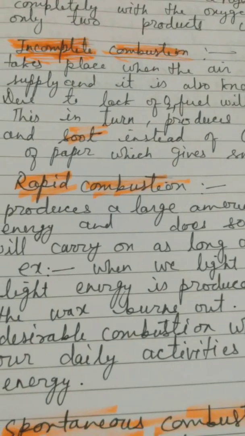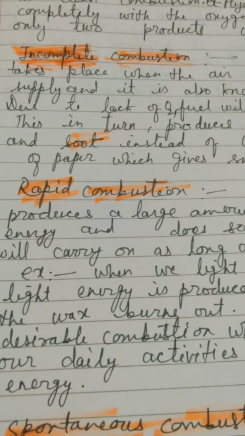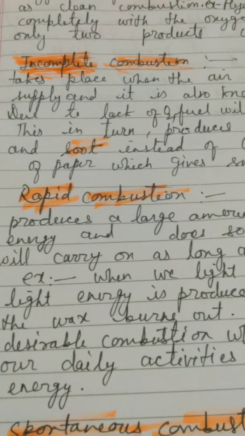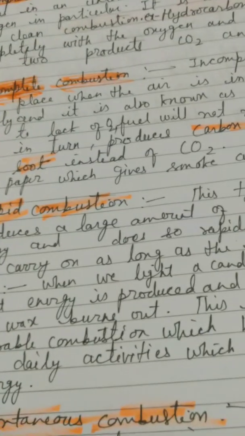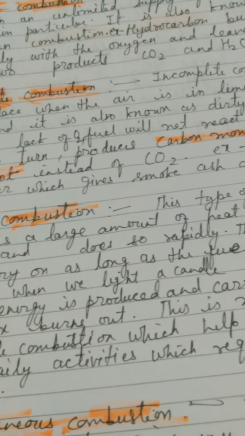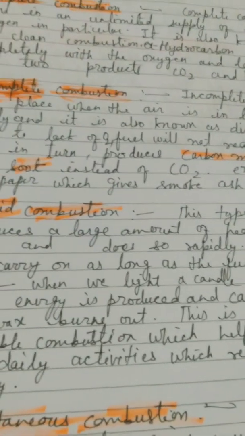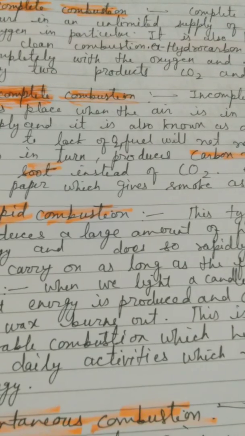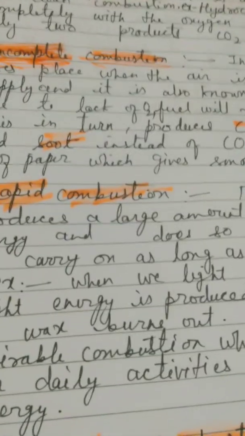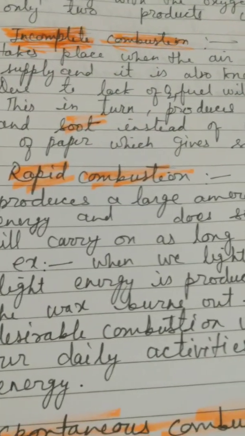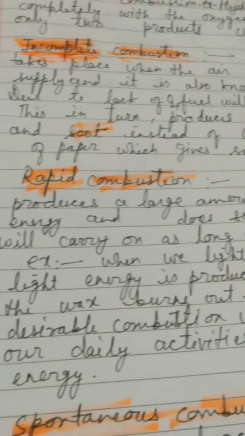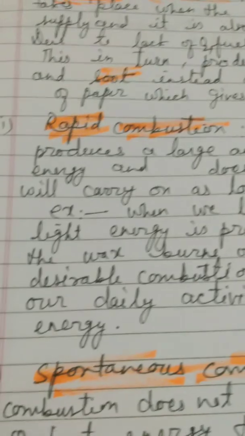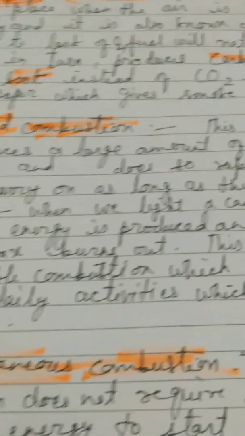So you should not get confused that rapid combustion is very fast combustion. It is fast combustion, it gives light energy, heat energy, but it is uniformly produced. It does not mean that it will use all the combustible substance together, and then after some time the combustible substance will get over and your work will remain partially done. No, this is not the situation. So this is the best kind of combustion, I will say.